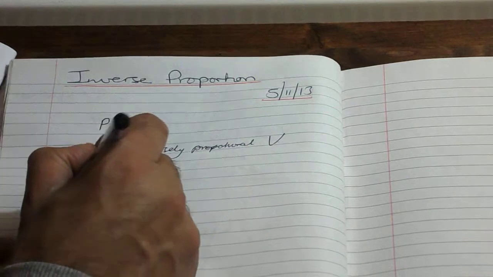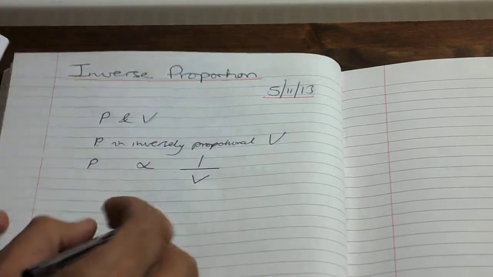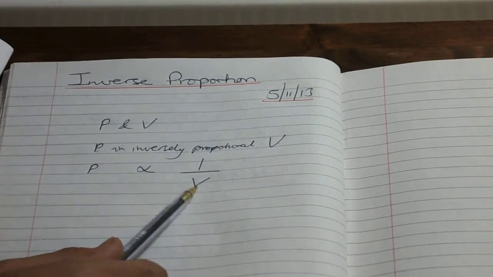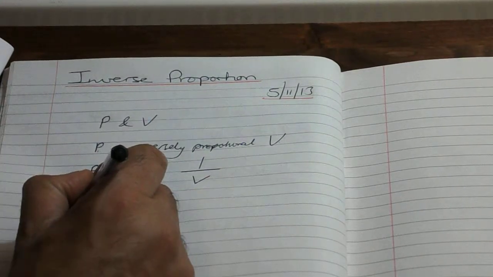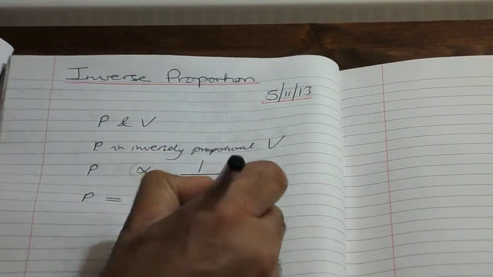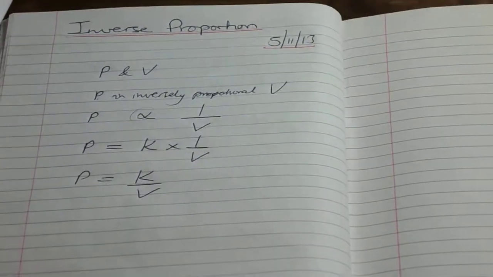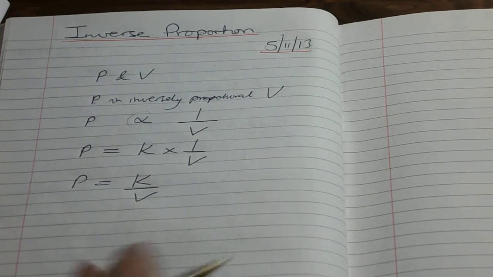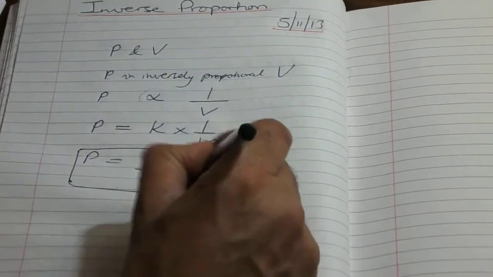So we have to replace this by P is proportional to 1 over V. Now the reason why we have 1 over V is because it mentions inversely. So inversely means 1 over. And this is the proportionality sign. Now, as we said before, when we change it, this proportionality sign becomes equals K times the 1 over V, which we can then further simplify to P is equal to K over V. So this here is our general formula.